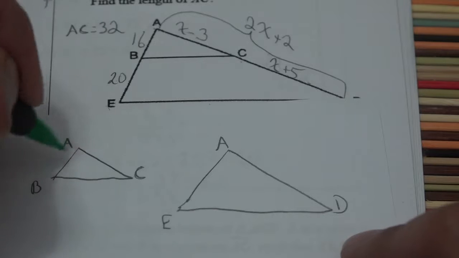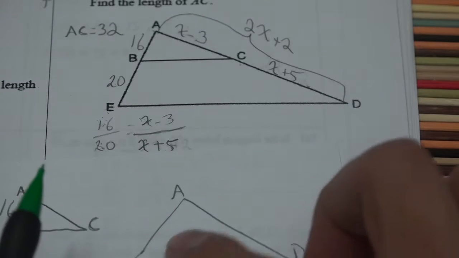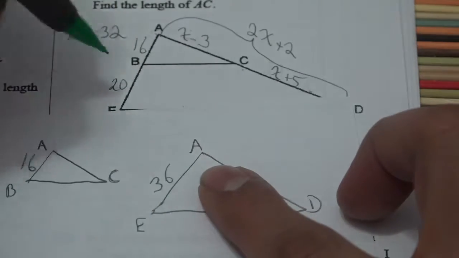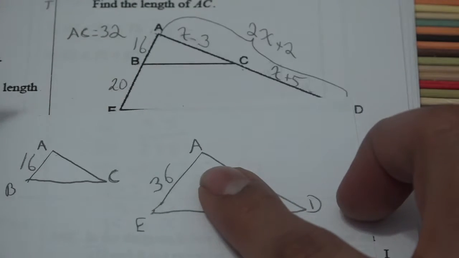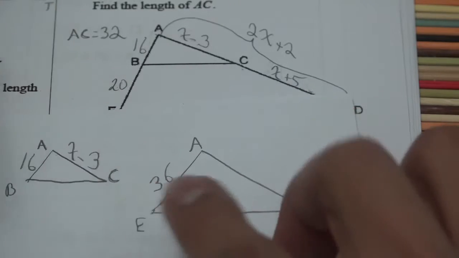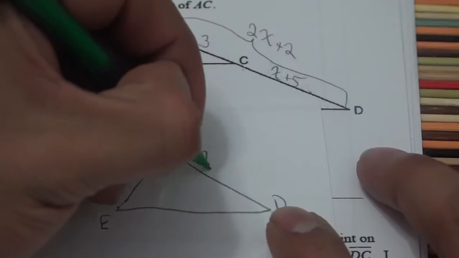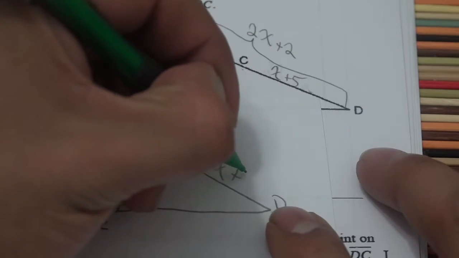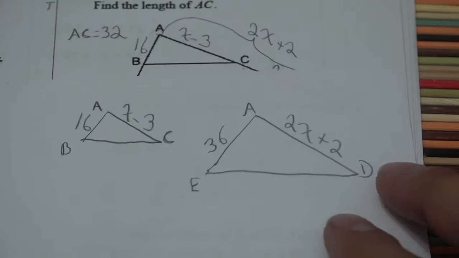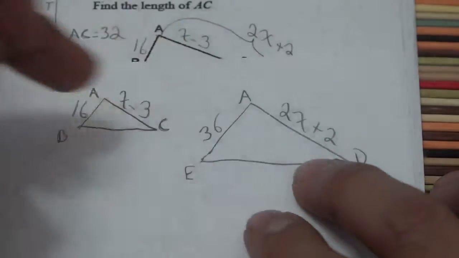I know that the length of AB is 16. Now the length of EA is actually 36, because it's the whole thing here. The length of AC is x minus 3. And I know that the whole length of AD is 2x plus 2. Makes sense?